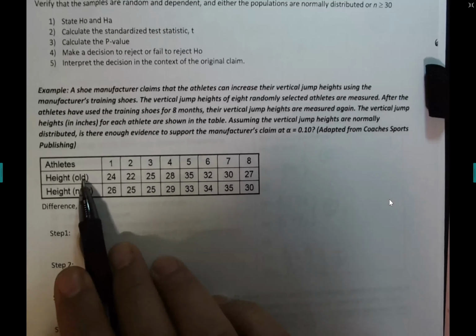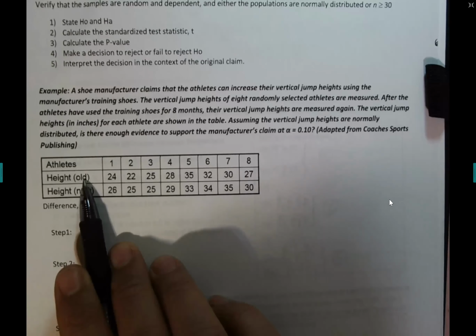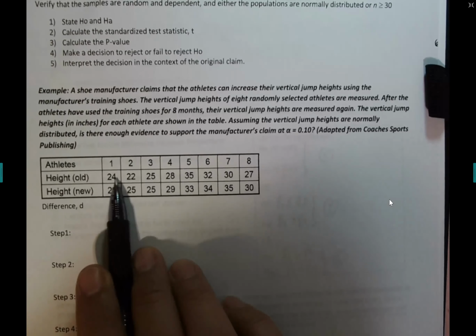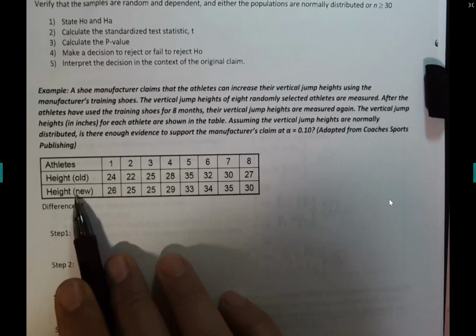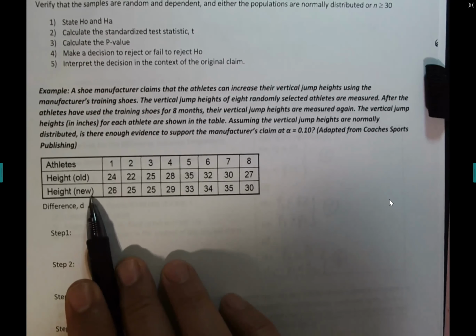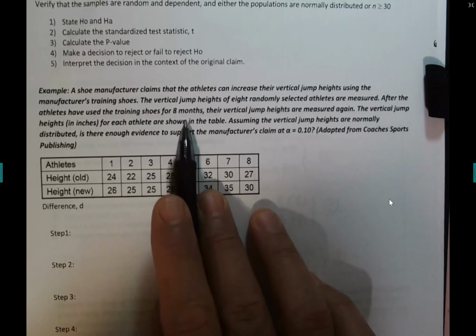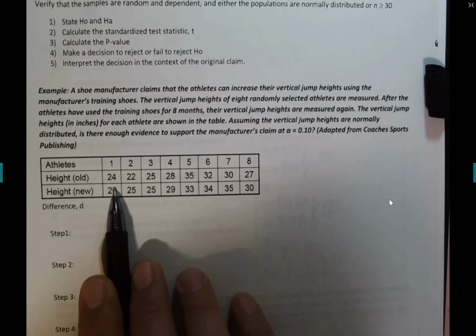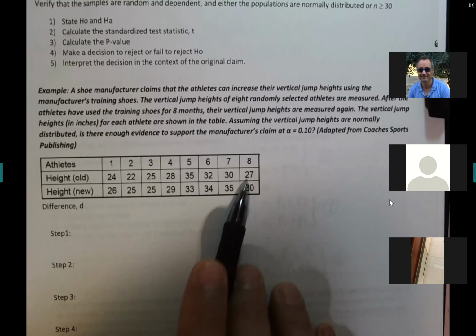So you can see this is before they use the manufacturer's shoes. This is how high they can jump. And this is after they used the shoes and trained for 8 months. Your new vertical jump right here.